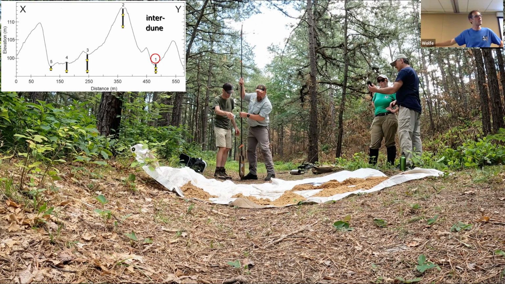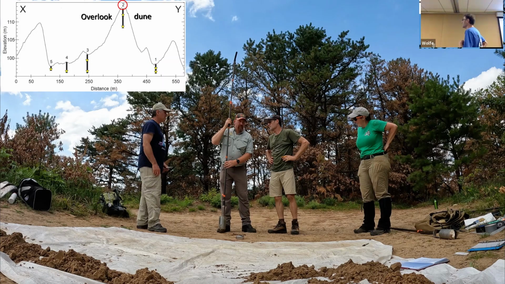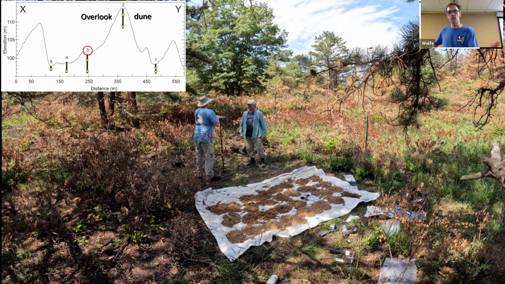You might be familiar with the trail below the Overlook Dune there. There's Neil Gifford doing all the work. Here he is again. And that's at the top of the Overlook Dune. And moving down to the side. See, that gives you a good idea. We're putting all the samples out, and then we specifically subsample.